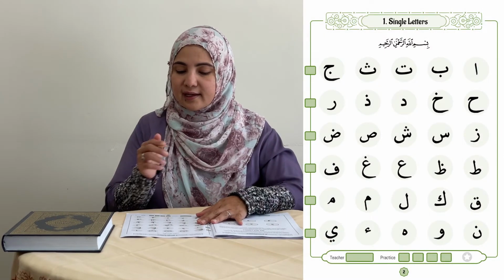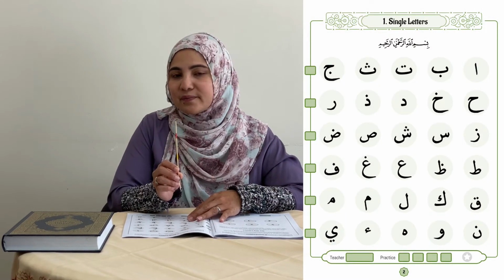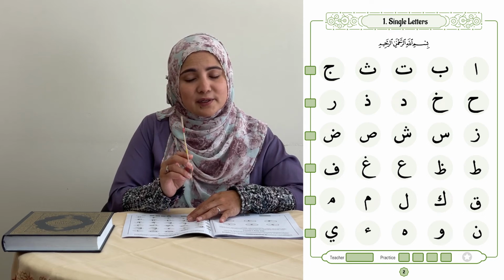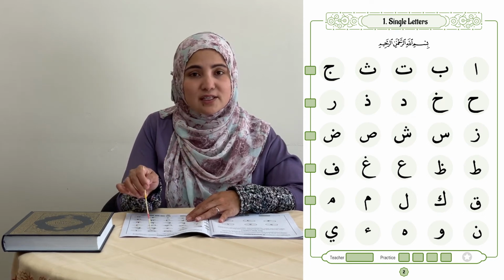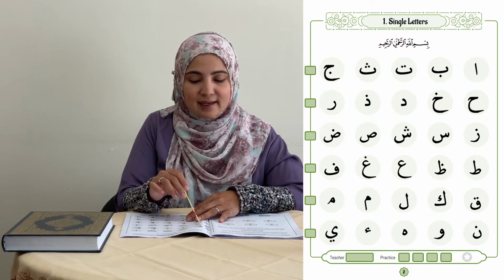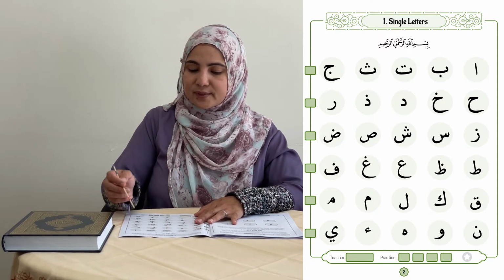Alright, so we are now going to go into the pages of book 2. Let's start. Bismillahirrahmanirrahim. We are now at page 2. And again, let's go through the Arabic alphabets in page 2. And as usual, I've got my pointer. And this pointer is really quite important to have, so you will stay on each alphabet as you are saying it. Okay, here we go.